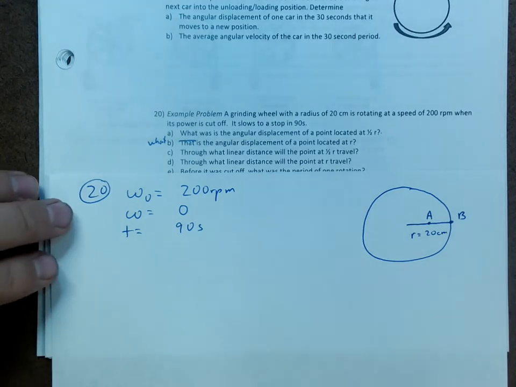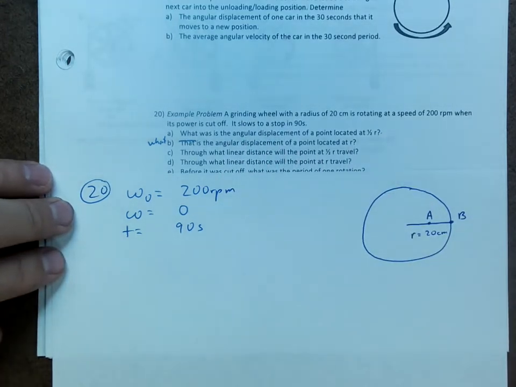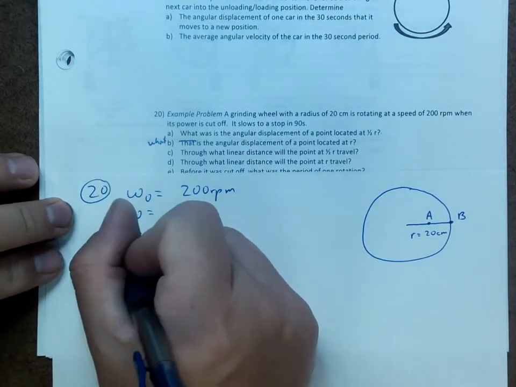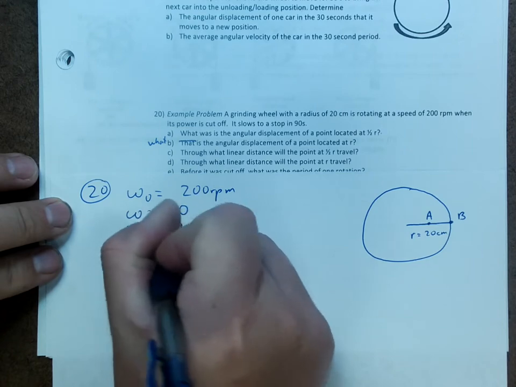If we're going through the thought process, we're asked for angular displacement. The symbol for angular displacement is delta theta.